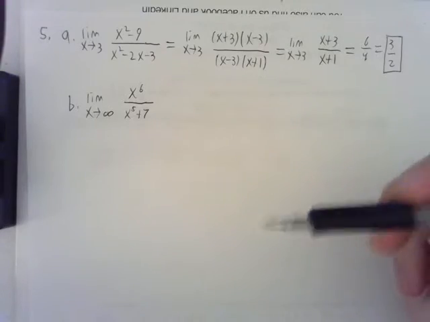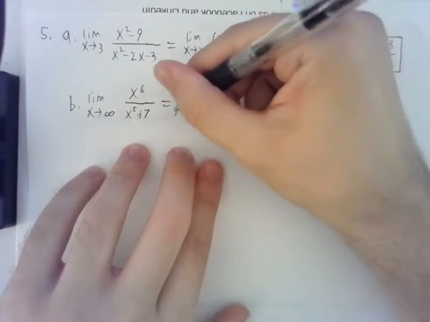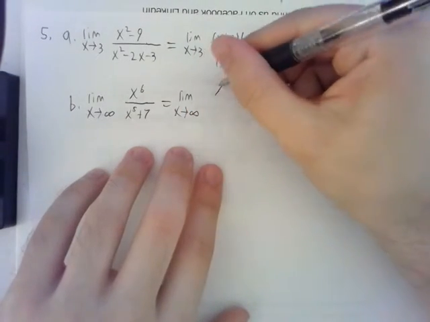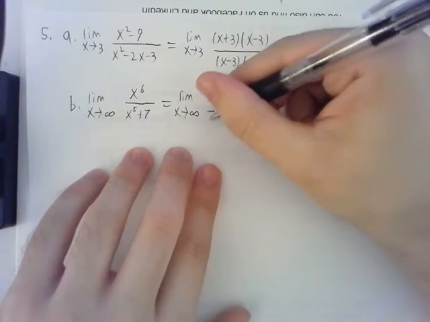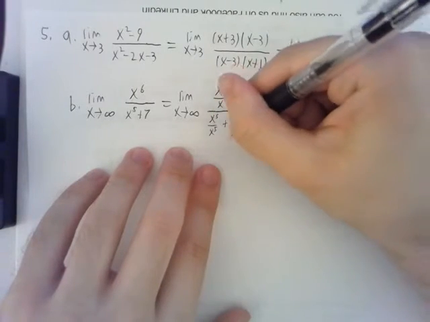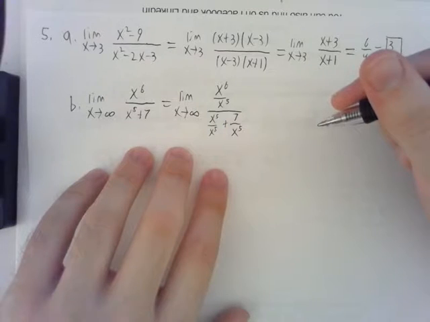To verify that, we're going to do a trick where we divide everything by x to the power 5. There are other ways to approach this, but I think this is the easiest one to understand.